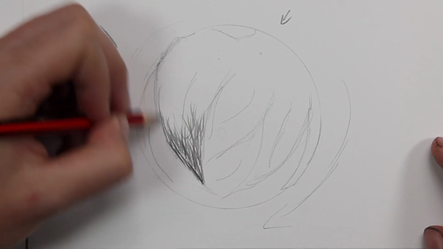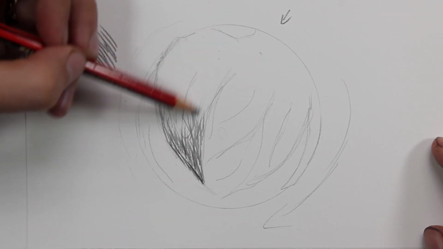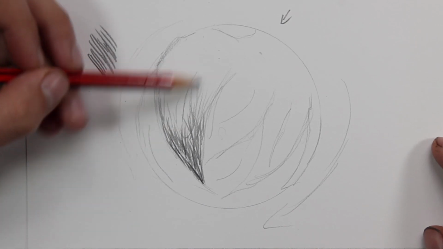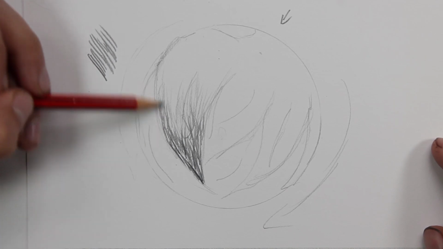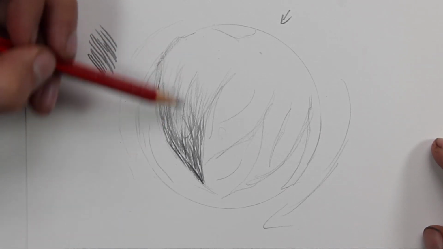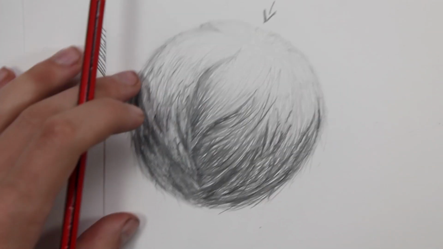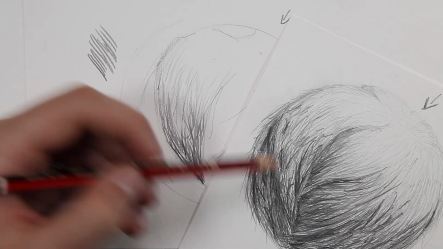Okay, now as I get round up here, I'm going to start holding my pencil a bit further back, start to lighten that up. We can start to get that texture in. Now, bring this one back, we can see how this would be the start of what we've got here.